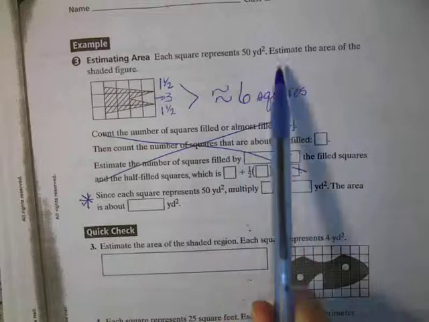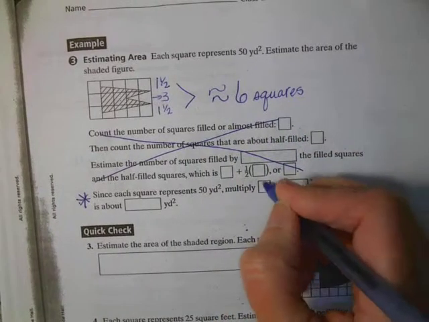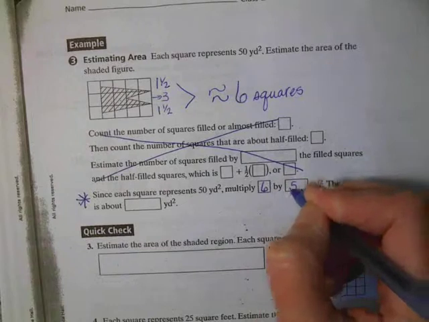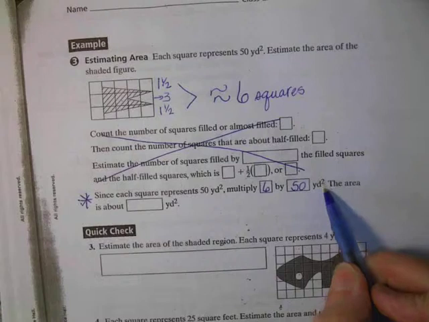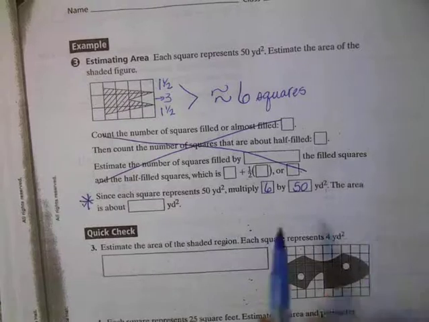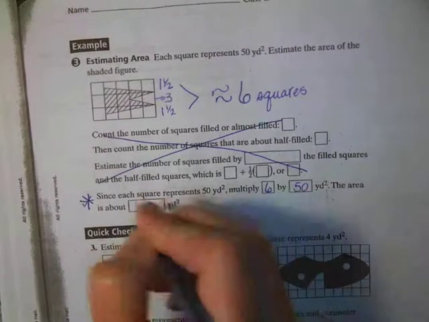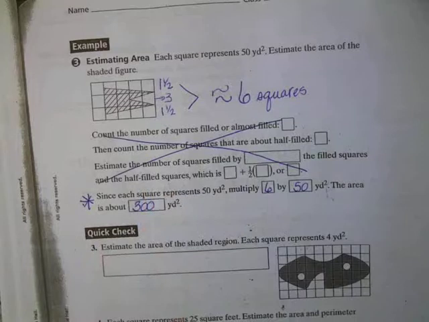It says each square represents 50 square yards. Estimate the area of the shaded figure. So I'm going to multiply 6 by 50 square yards. Remember, this doesn't mean to square the number 50. It's just telling you that you're measuring in little boxes or square units. 6 times 50 is 300. So the area is about 300 square yards.